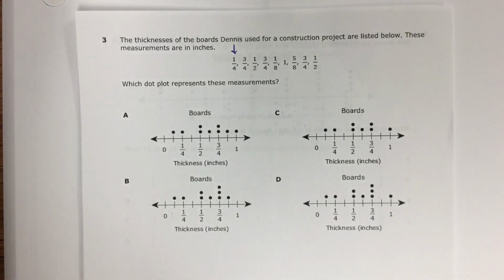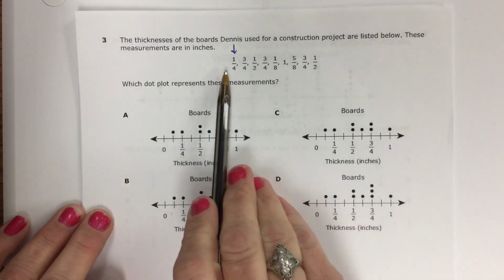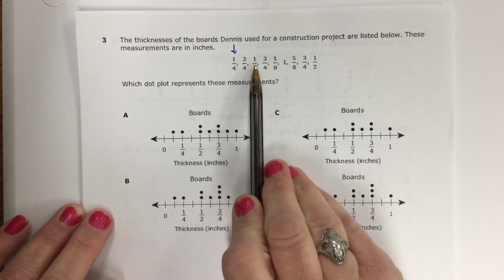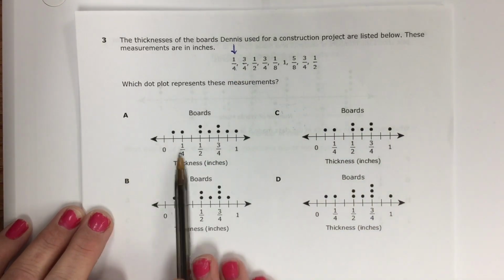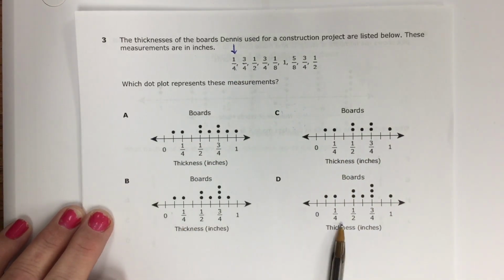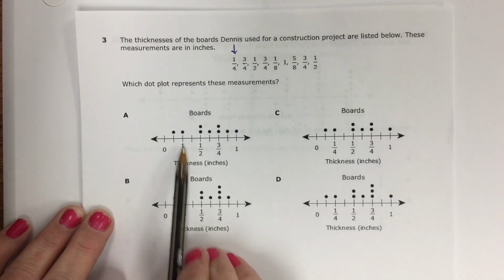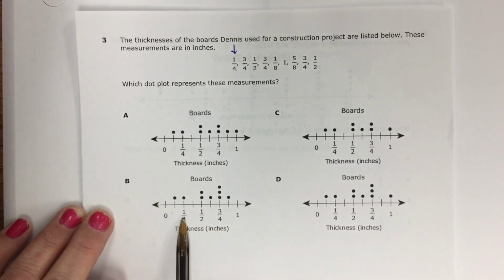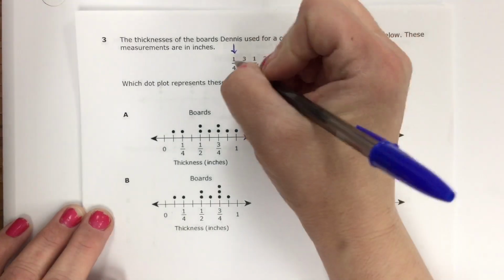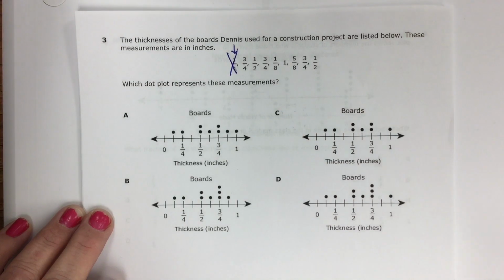I was just trying to show you different ways for you to see it. So if I know that there's only one of the 1/4, 1/4 is given to me already, so that's an easy one to find. 1/4, there's 1 dot. 1/4 has 1 dot. Okay. Now let's look at 3/4.